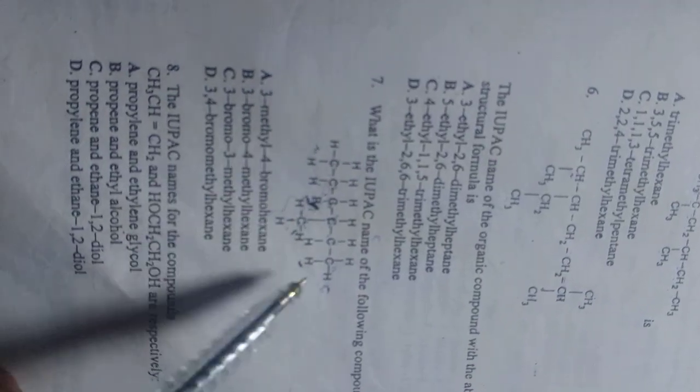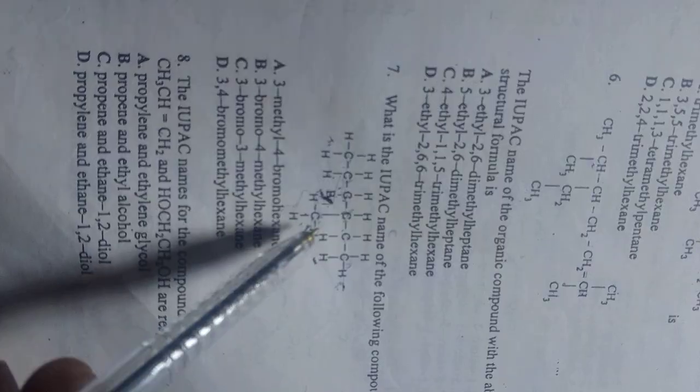I believe you guys know the reason why bromo comes first. Bromo comes, that's B comes before M. So 3-bromo-4, and 4-methyl CH3, then hexane. Now let me look for another question.